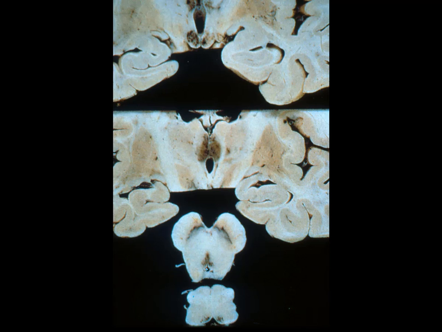How about this? Yes, so here, this is the aqueduct. So what's going to be right here? MLF and dorsal longitudinal fasciculus a little over here. But what else, what nuclei? Oculomotor. So eye movement abnormalities. Where are we here?